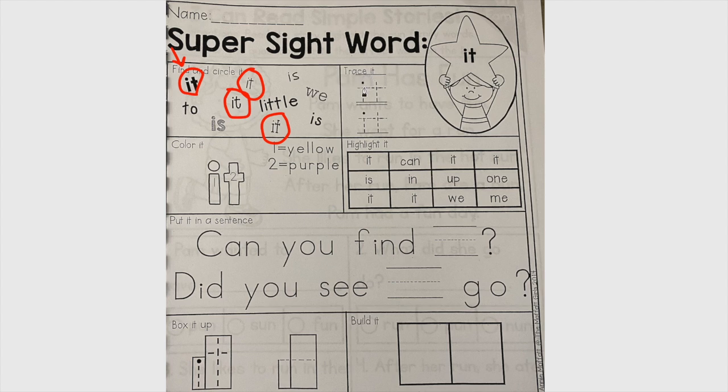And then you will trace it on your page. Down, dot. Down, uh-oh, my pen. Down, cross. And over here, this says color it.